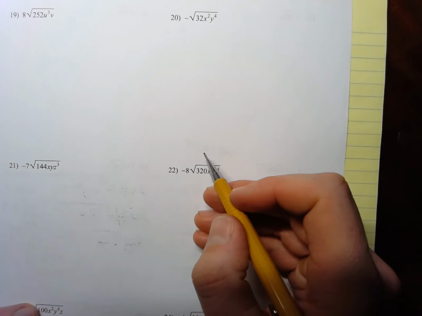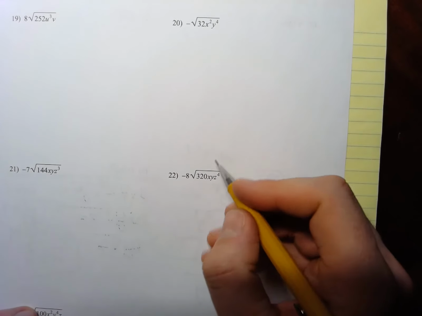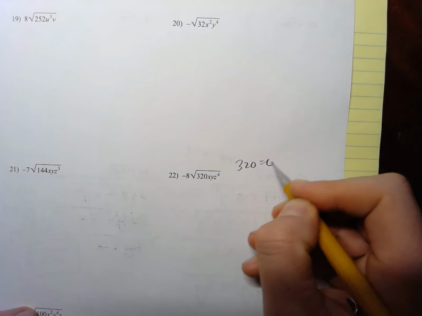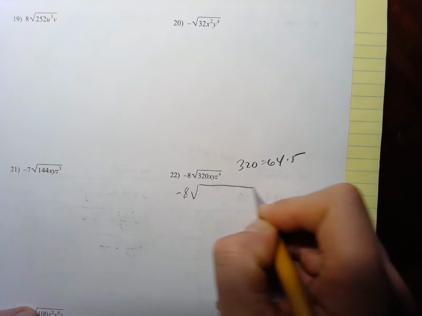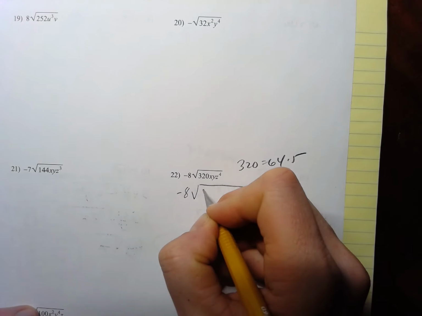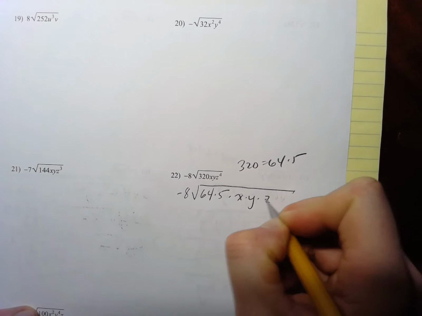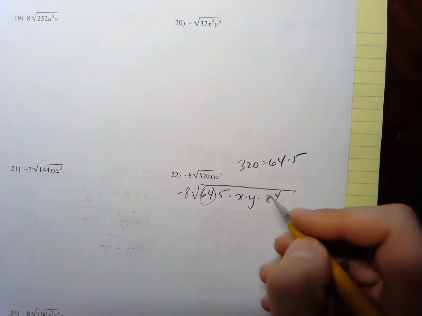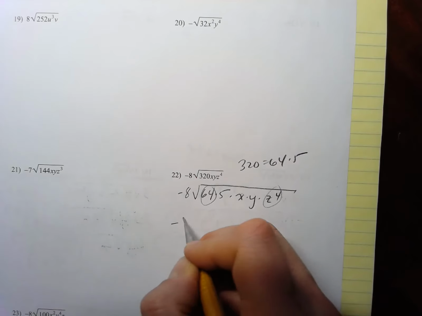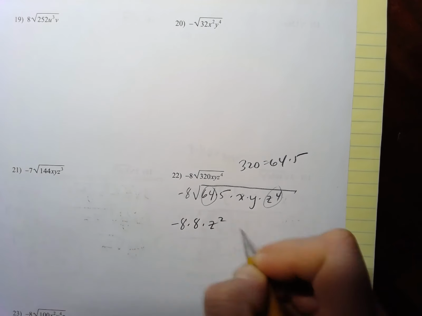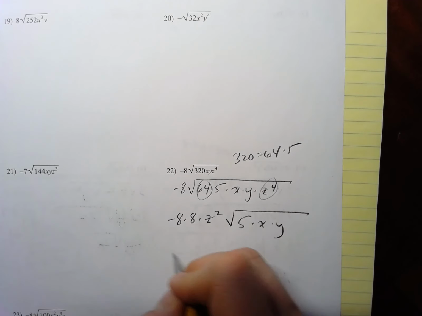So here, if you look at this, this is actually going to be 64 times 5. 320 is 64 times 5. And so this is minus 8 square root of 64 times 5 times x, y, z to the fourth. So this is going to come out and this is going to come out. When that comes out, it's going to be just a z squared. When this comes out, it's going to be an 8. Here we have 5xy, and so let's just clean it up.